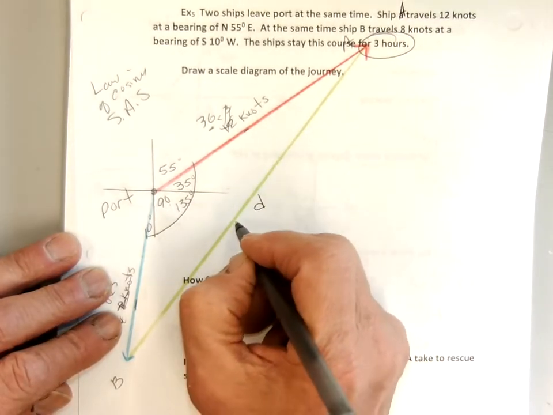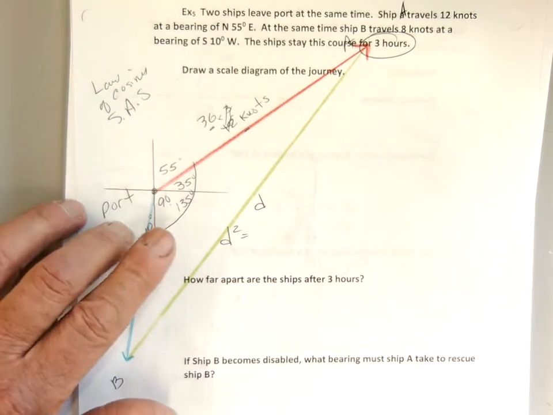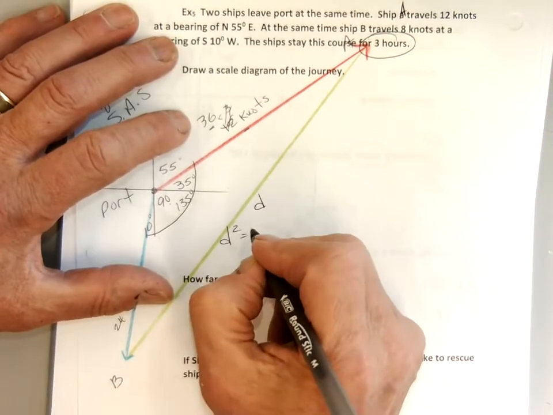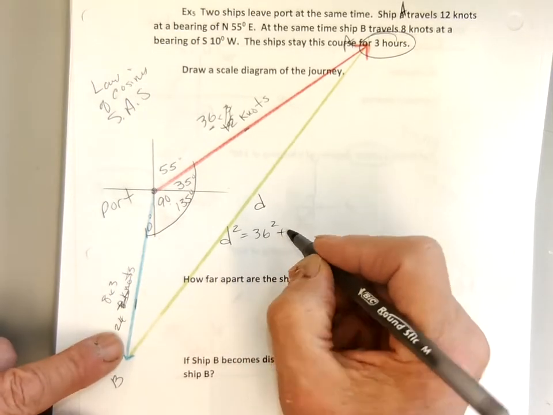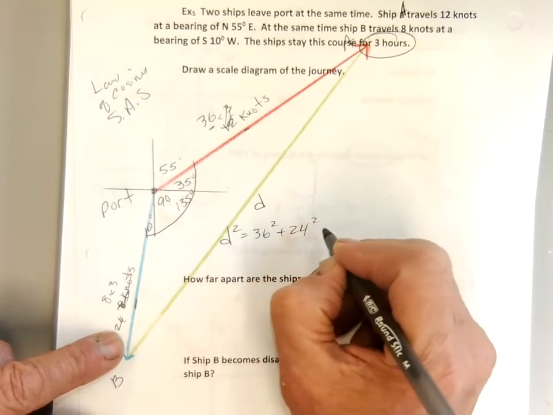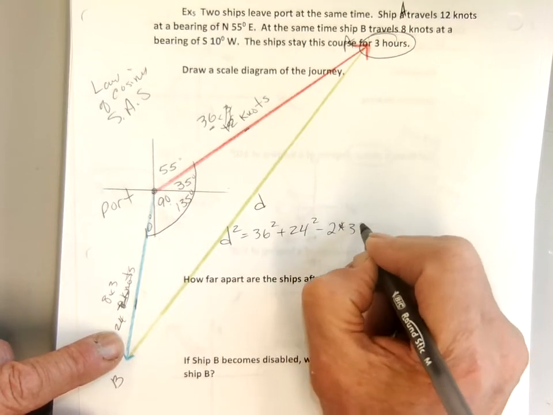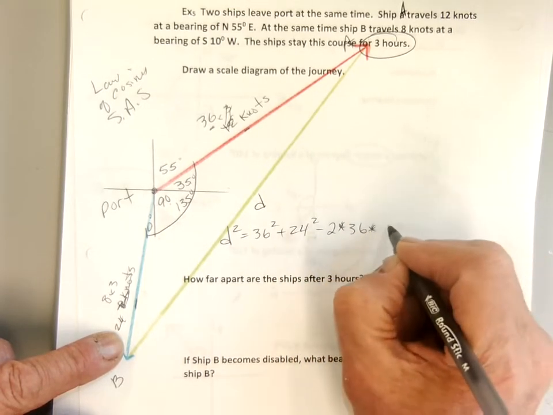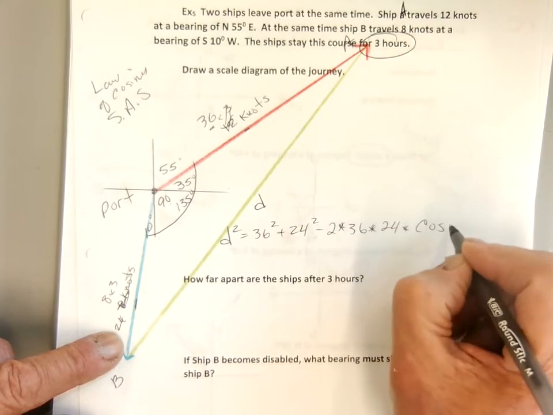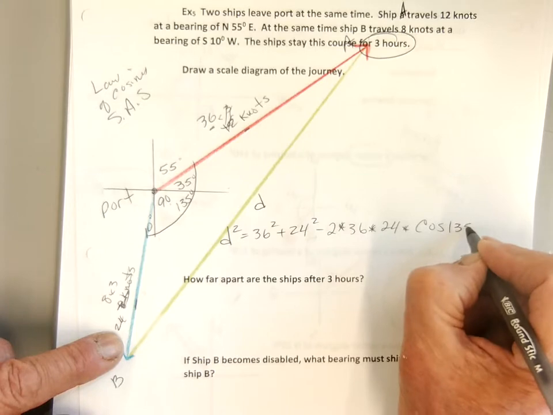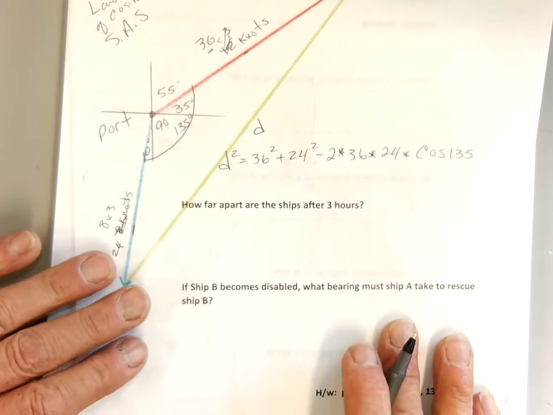And I'm going to set it up as distance squared or opposite squared. Opposite squared is equal to adjacent squared plus my other adjacent squared minus 2 times the adjacent times my other adjacent times the cosine of my angle, which is 135 degrees. Thumbs up? So it's really not that hard, is it?